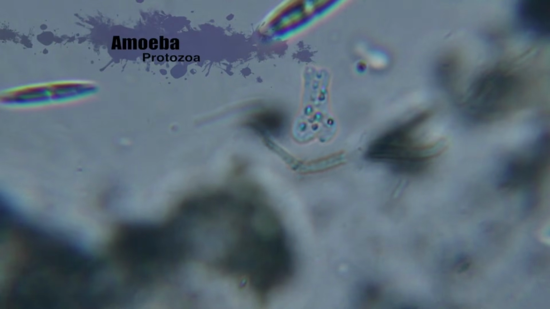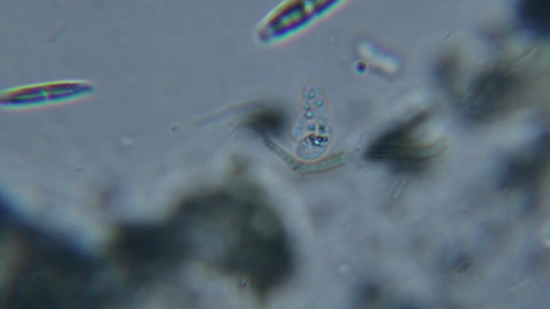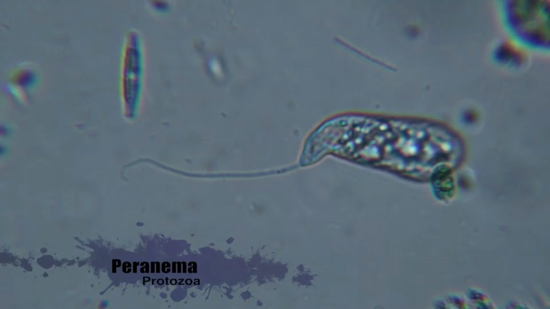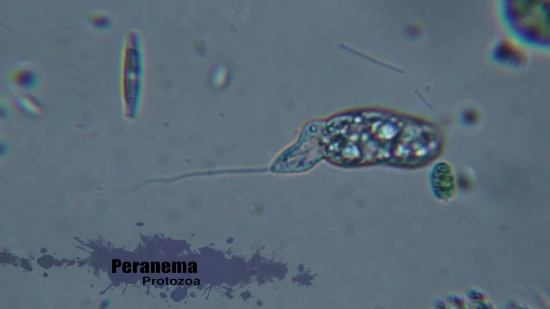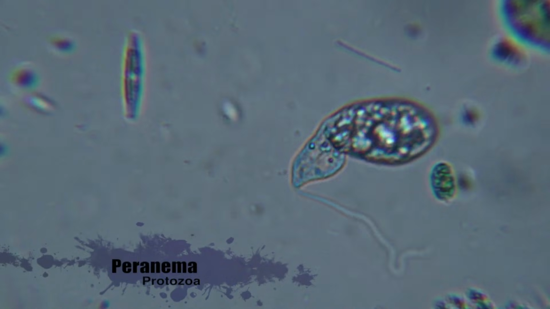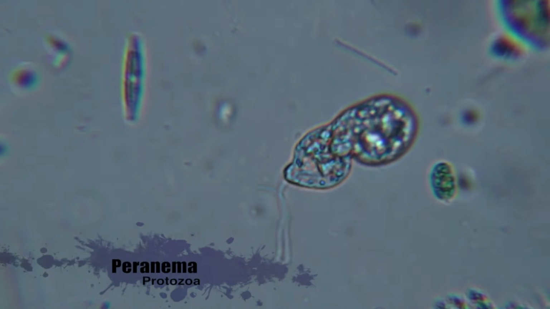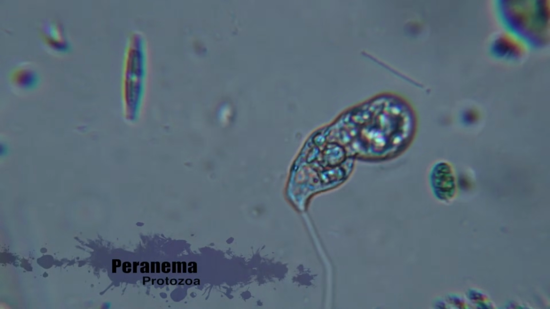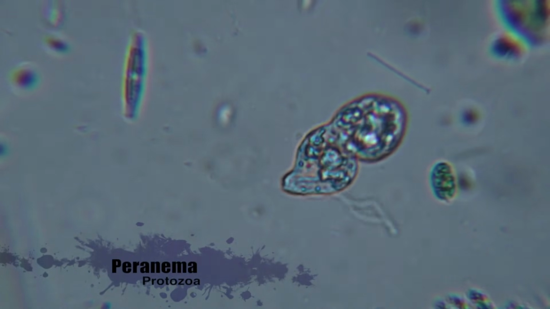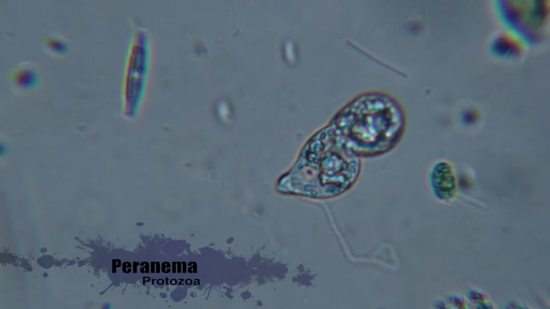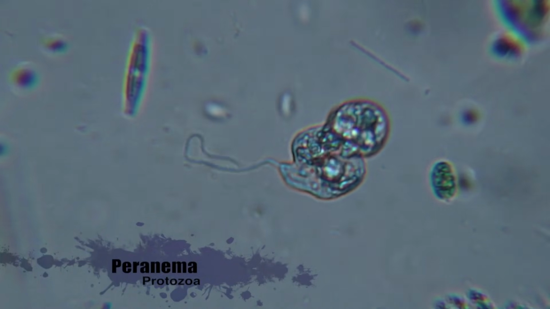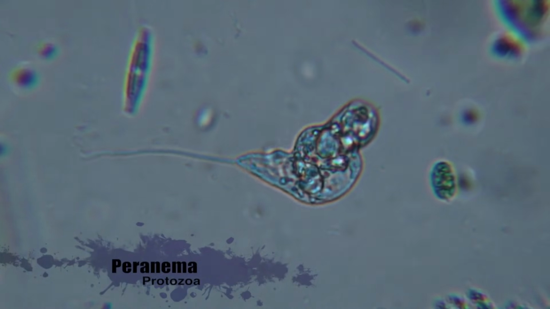This is another type of protozoa, an amoeba. It doesn't have cilia and it moves by oozing itself through the water. Peranema is another protozoa that also oozes through the water, but it has a flagella on its front, which it looks like it's using to sense its environment, and it also can use this to pull itself along through the water.